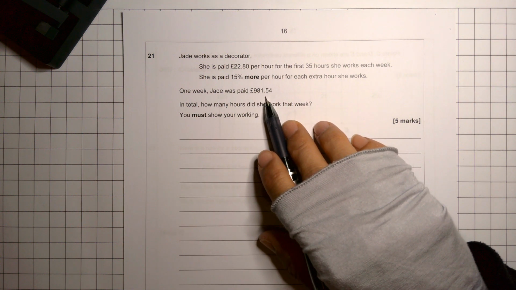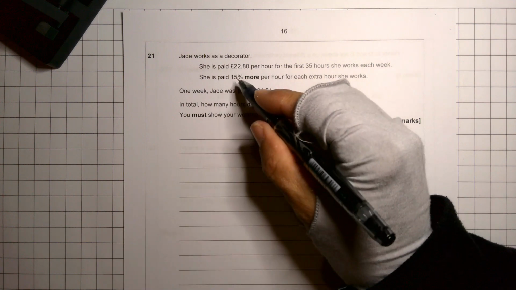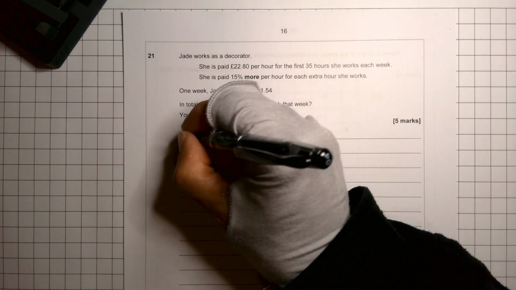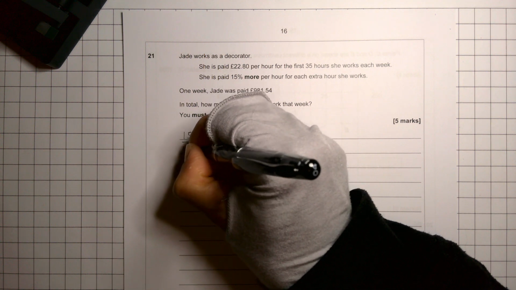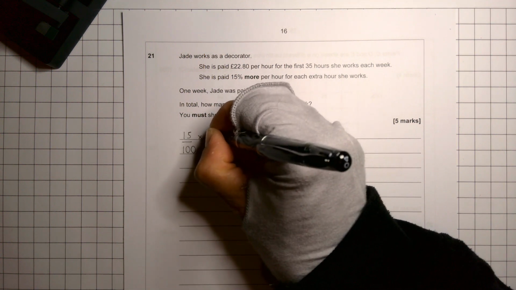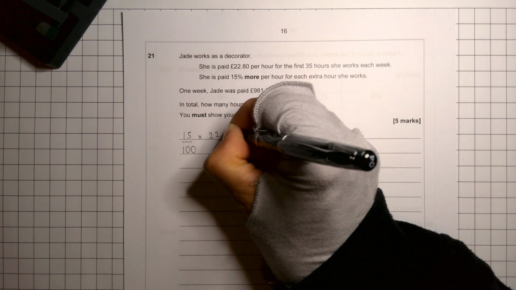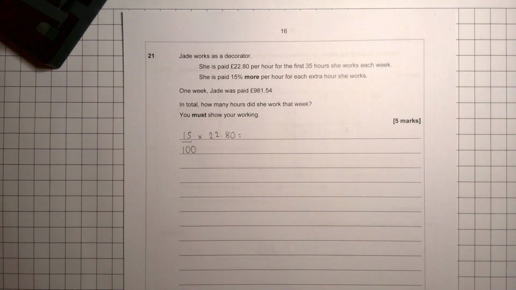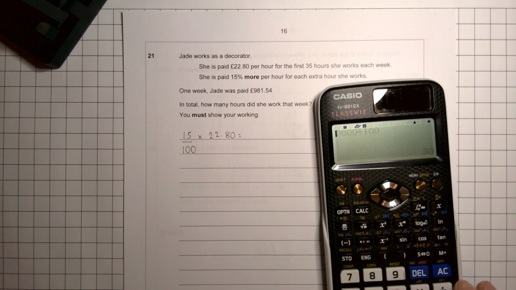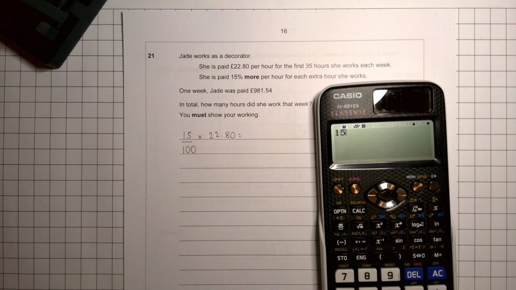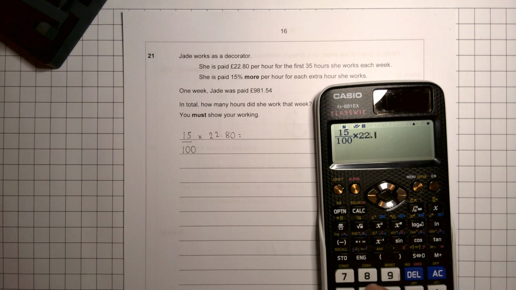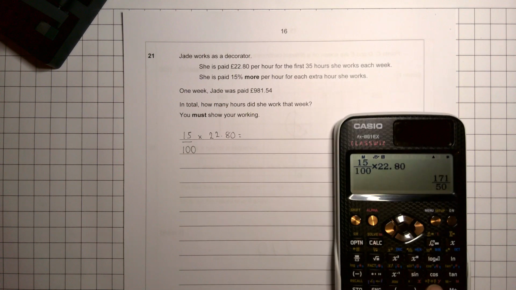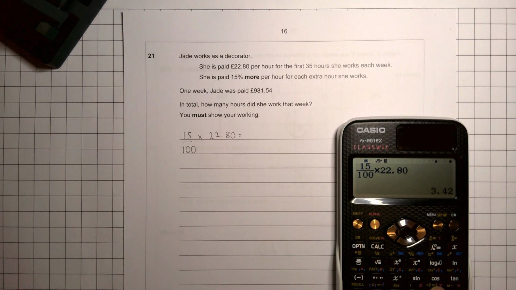What you do first is really up to you, but what I'm going to do is the extra hours, because we know that 15% more. So I'm going to work out how much she's paid extra. 15% of £22.80. I'm just working out how much she would be paid when she did that. So 15 out of 100 multiplied by £22.80 comes out to £3.42.